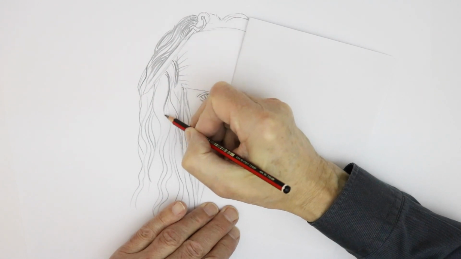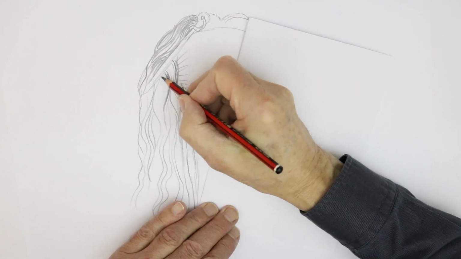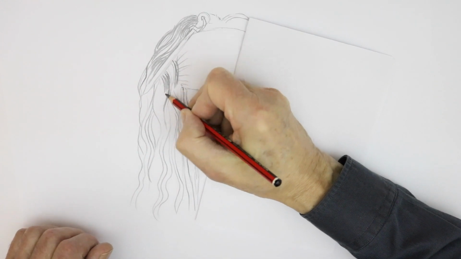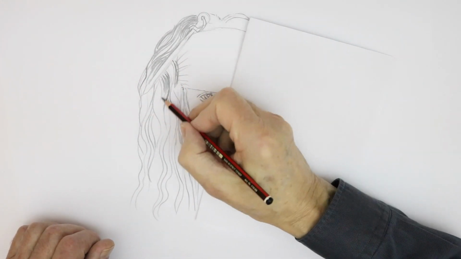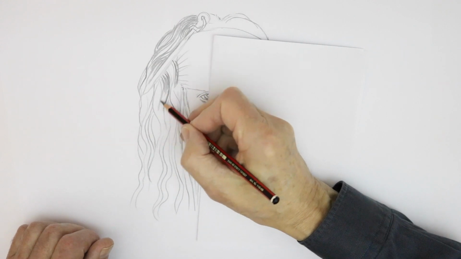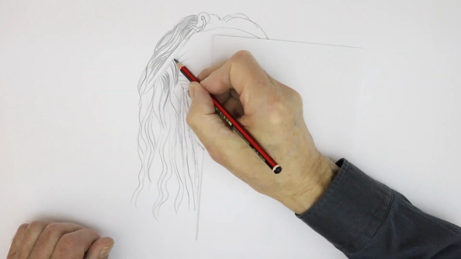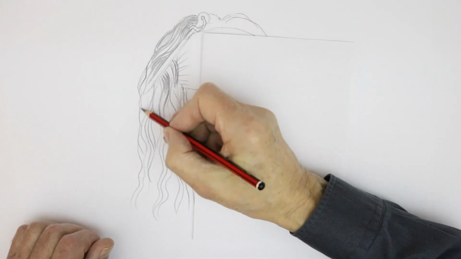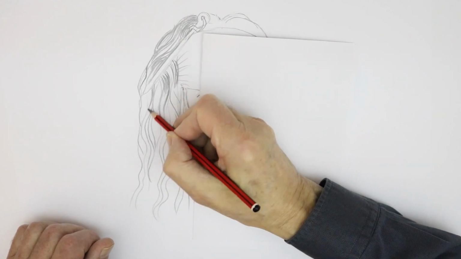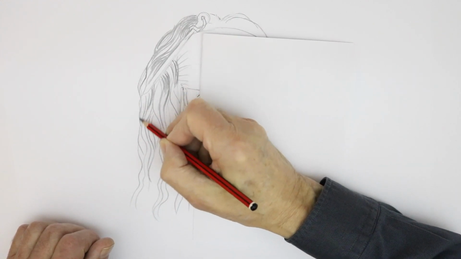And in some of the areas, you can put some weight on your pencil, make it darker, and take the weight off. This is a 6B pencil, so it's quite dark. Okay, so I'm going to carry on down this side. I'll catch up with you when I'm almost finished.